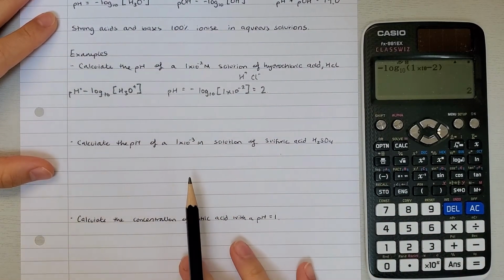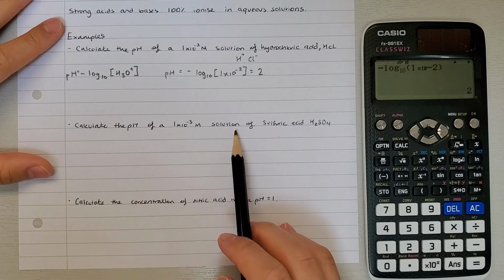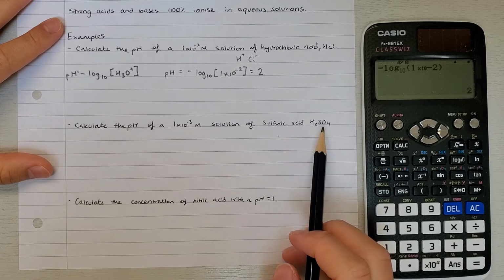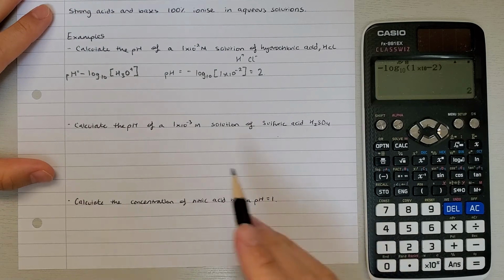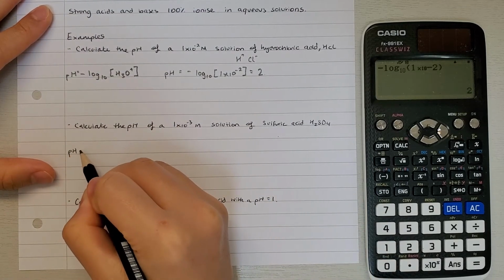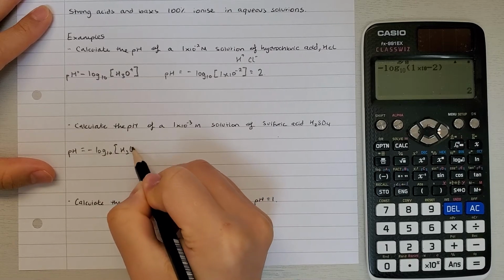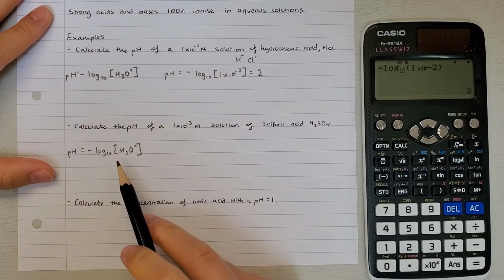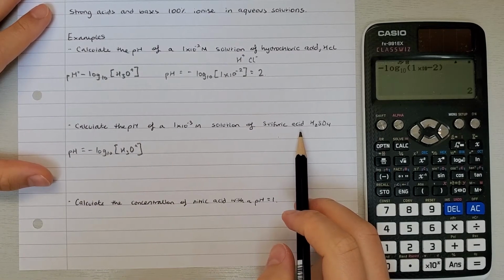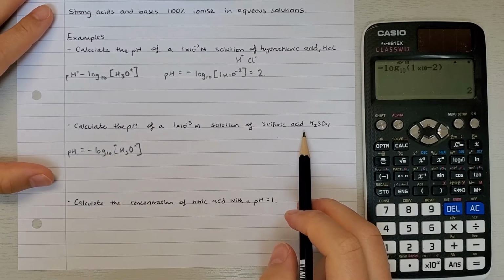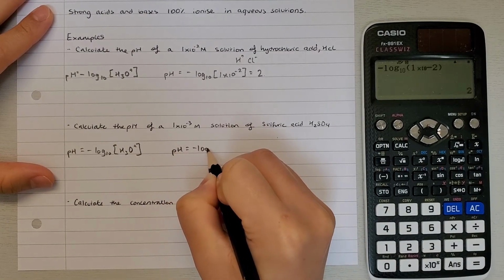Next example: calculate the pH of a 1 times 10 to the minus 3 molar solution of sulfuric acid. Sulfuric acid is also very acidic, but this example has a slight twist to it. We have the same formula, and sulfuric acid is also very strong, so it will 100% dissociate in solution as well. So pH equals negative log 10.